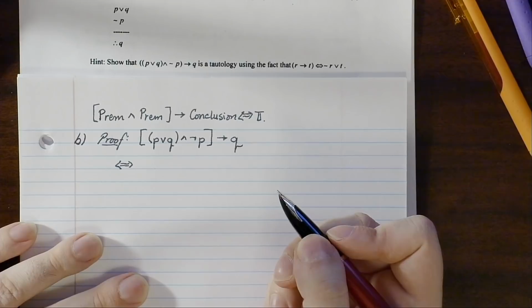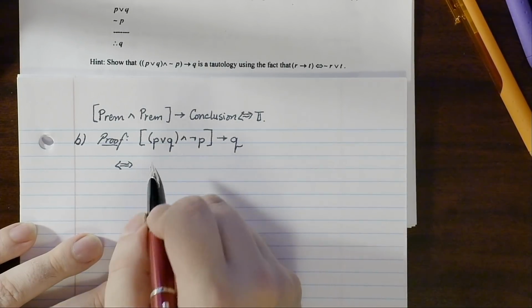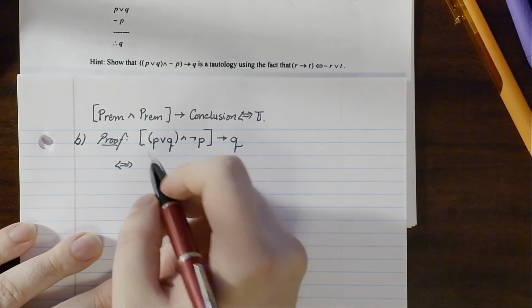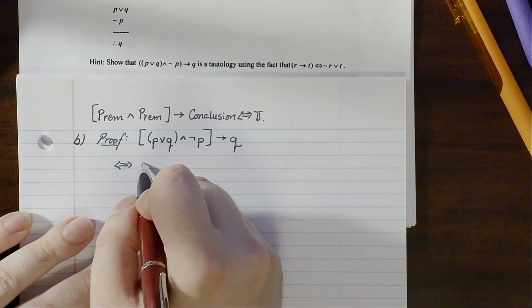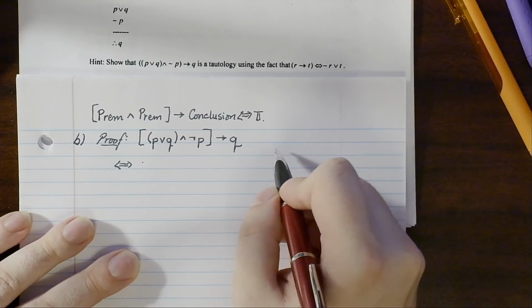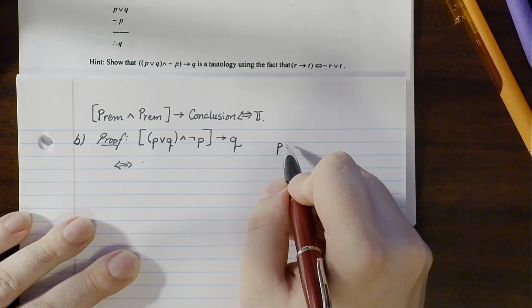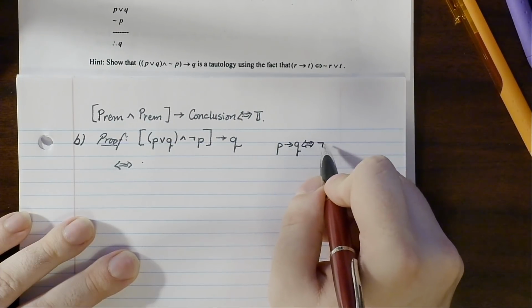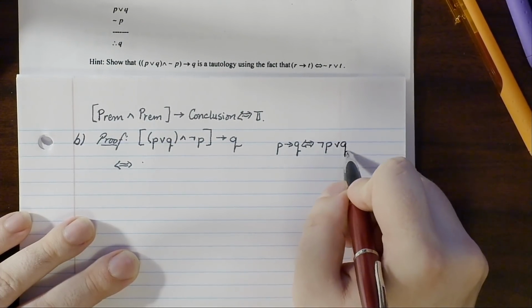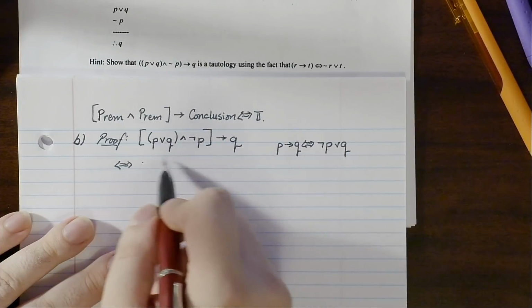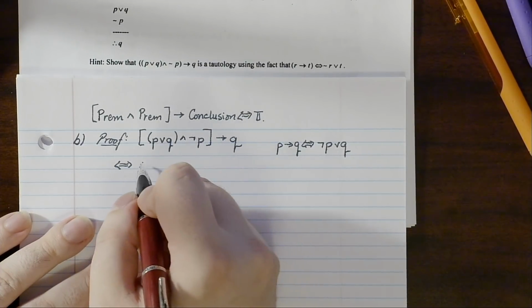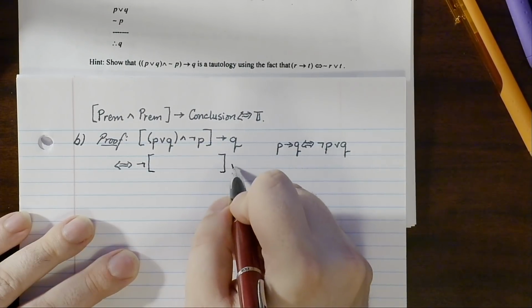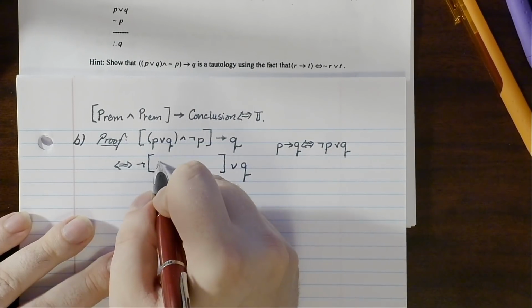Okay, so in the next step, I'm going to apply the implication rule so that I can get rid of this arrow right here. Doing that means, when we had the implication rule, we had P implies Q is logically equivalent to not P or Q. So in this case, I'm treating this thing as my entire P. So I have to do the negation of it, so all that, or Q. So just rewriting this in.